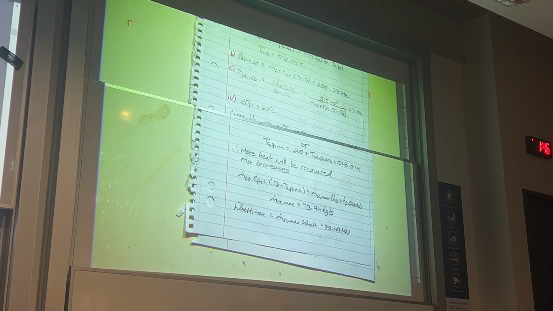Is everyone happy with what I've run through in thermo? Yes. Could you just briefly explain why you use the saturation temperature and then the fluid enthalpy for the calculations using the pinch point temperature?